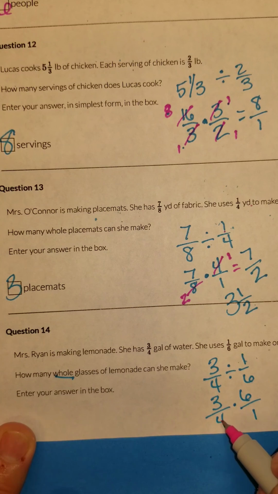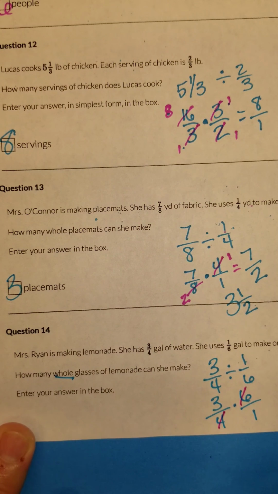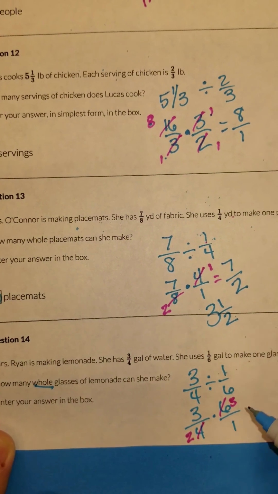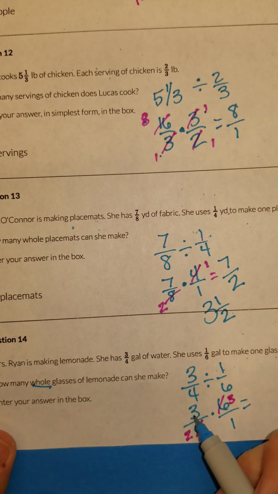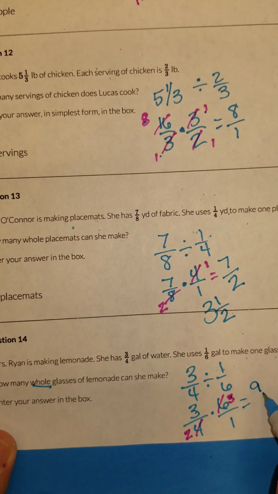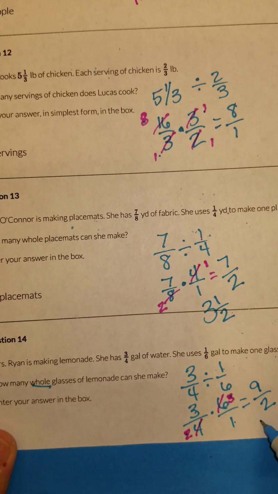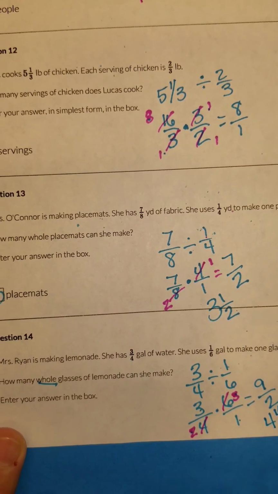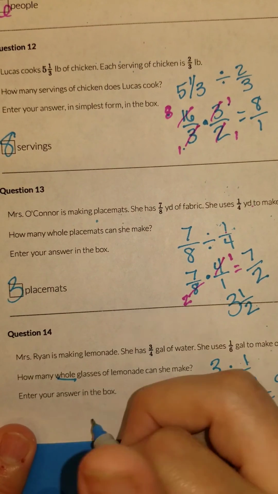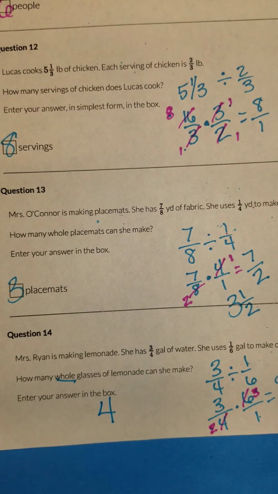Okay, I can simplify. 4 and 6 are both divisible by 2. So 4 divided by 2 gives me 2. 6 divided by 2 gives me 3. So now I can just multiply across. 3 times 3, that's 9. 2 times 1, that's 2. If I change this back to a mixed number, I get 4 and 1/2. So how many whole glasses can she make? Our answer is 4.